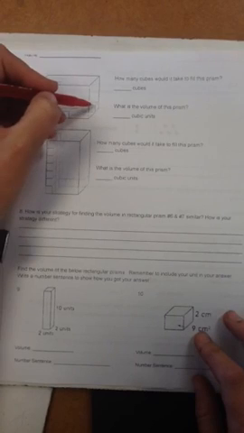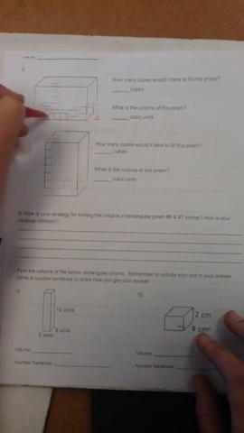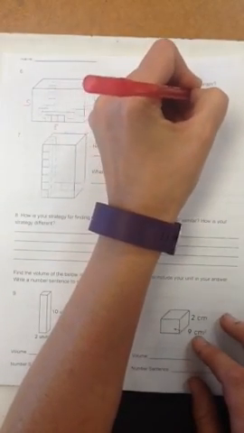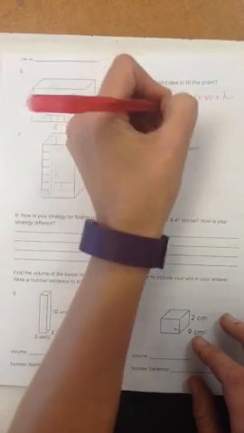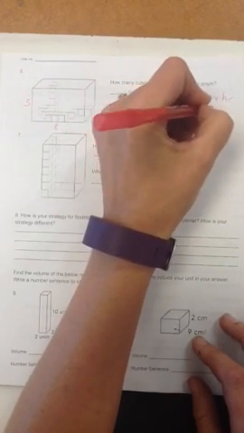So, if the question is how many cubes will fill up this prism, it's the same thing as the volume of this prism. So for this, they're going to count here. There's that side, this side, and height. They should know that the formula for volume is length times width times height, or the area of the base times the height.